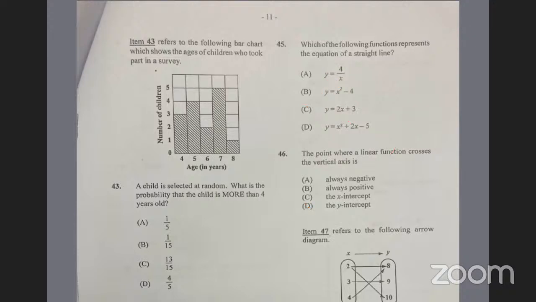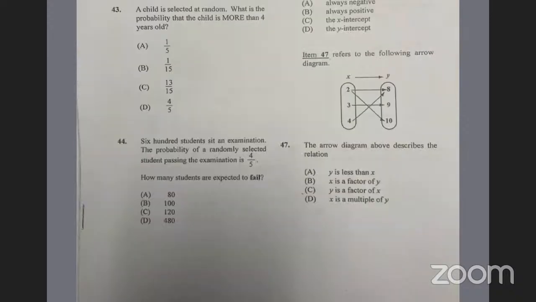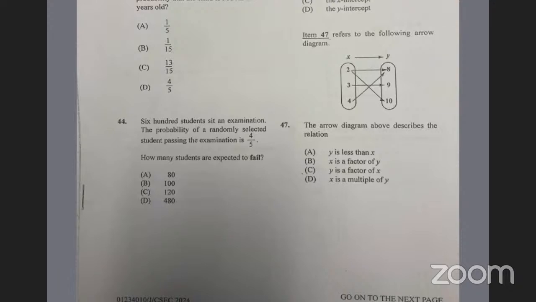Some of these you have to read, because they could just change the horizontal axis and the answer changes. So some people like to memorize the answers, but give it a little read too.